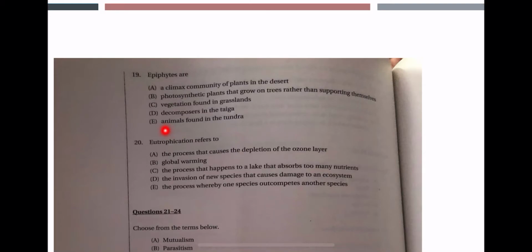Question number 19: B. Photosynthetic plant that grow on trees rather than supporting themselves. They can't get sunlight easily, so they depend on other trees. They grow on trees to get sunlight and also nutrients.